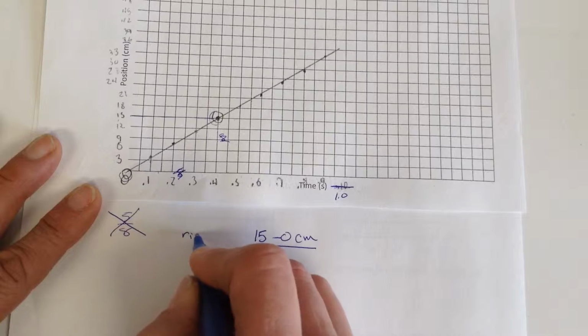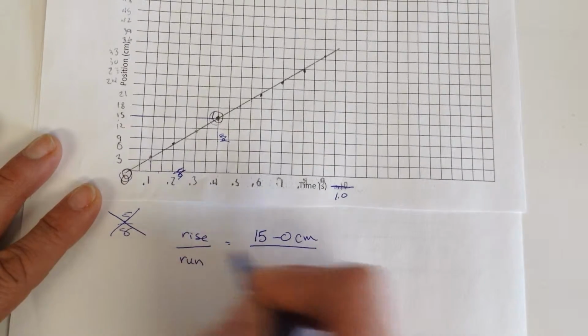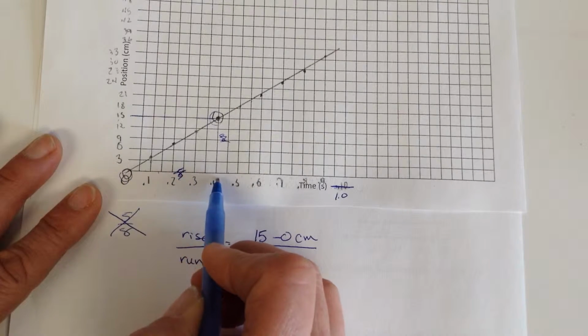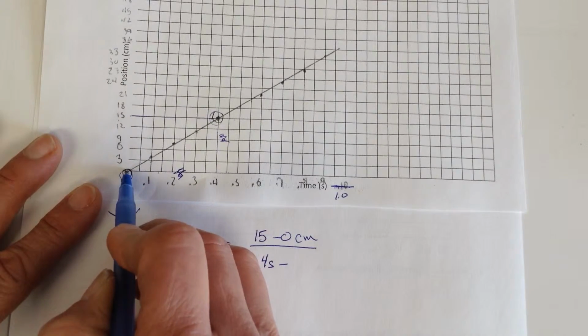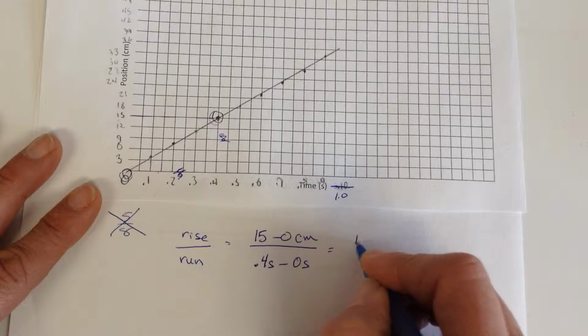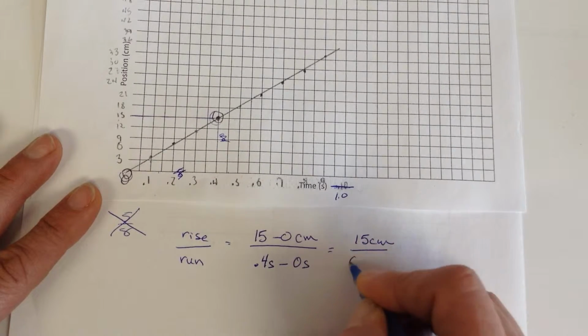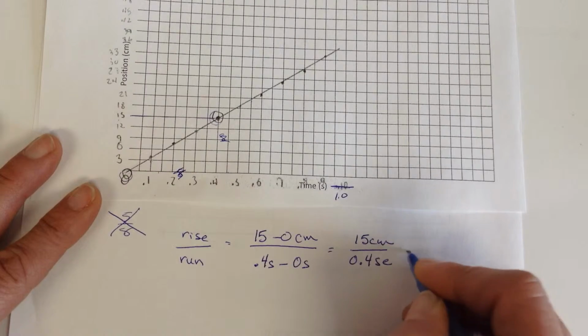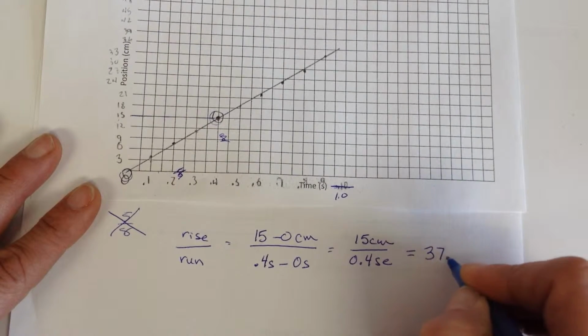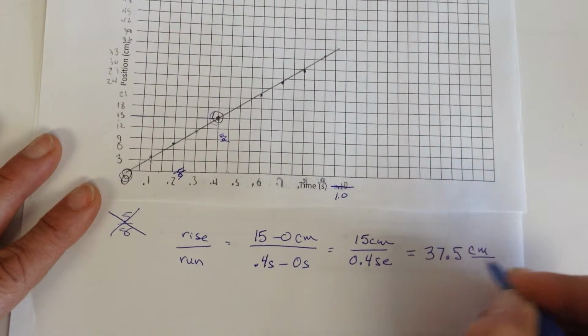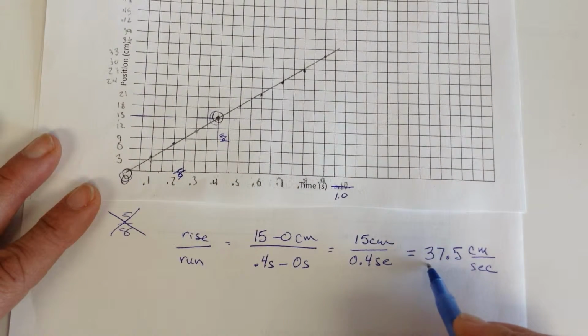That is going to be my rise, and I'm going to divide by my run. Along the bottom here, my run, I finished up at 0.4. So 0.4 seconds minus 0 seconds, where I picked the point at 0, 0. So I got 15 centimeters divided by 0.4 seconds. If I divide that out with my calculator, don't leave fractions, I don't like those, I get 37.5 centimeters per second. So I've got a decimal number. I have units. I've carried all my units through so I don't get confused, and this gives me the value of my slope.